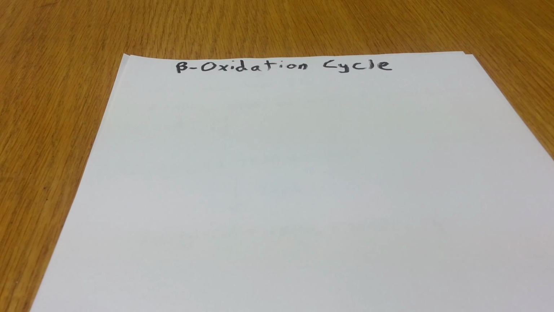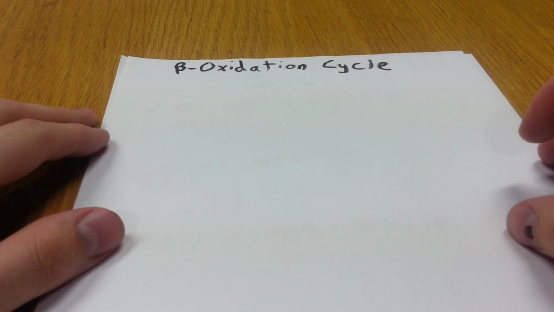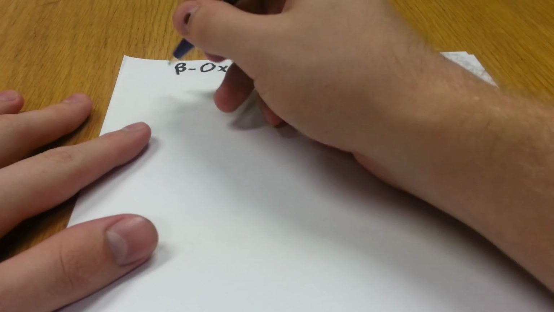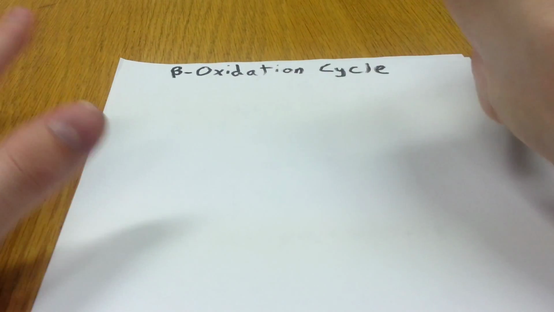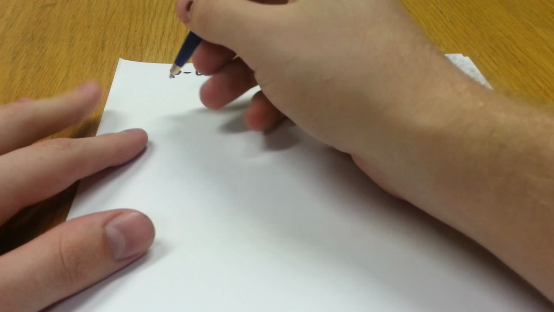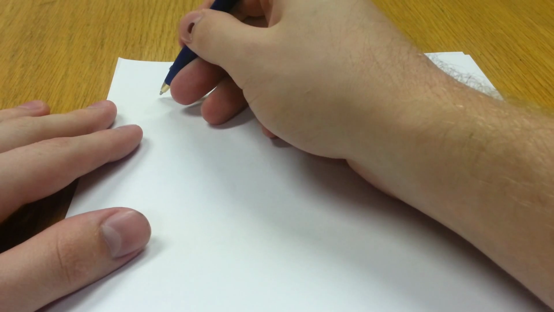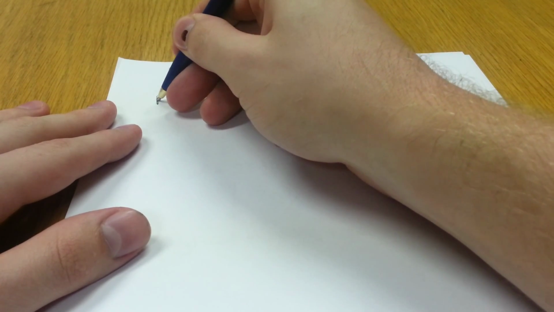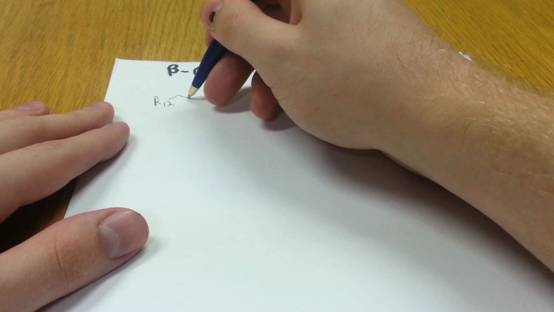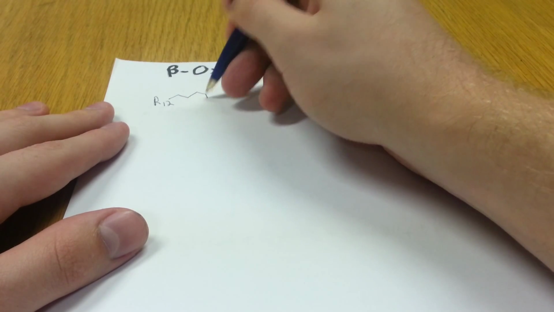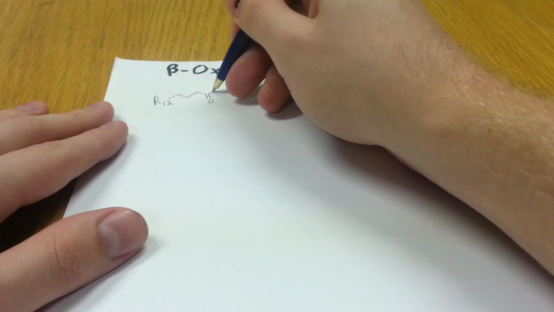Hey guys, so this video is going to be going over the beta oxidation cycle. I'm going to start with the palmitoyl-CoA group. I'm going to assume that the palmitate's already been activated, and that's the step before the cycle begins. So I'm not going to write out the whole chain, I'm just going to write R12 for the 12 carbons before the rest of the chain, and this is our palmitoyl group, palmitoyl-CoA.